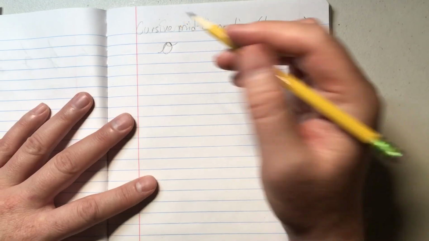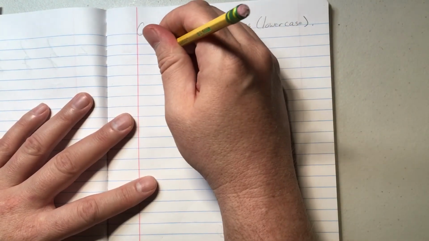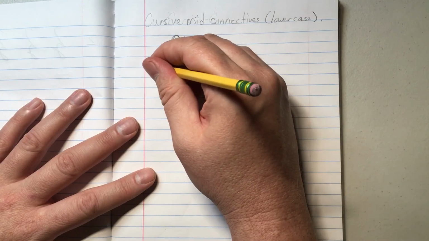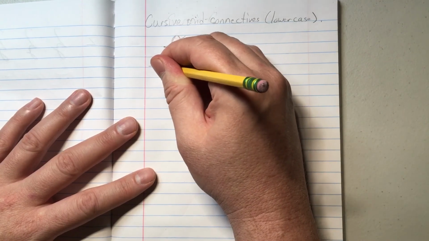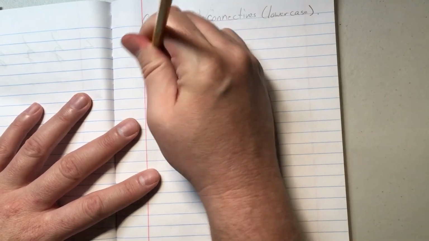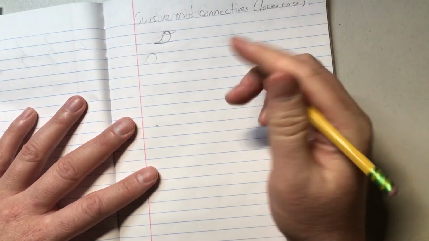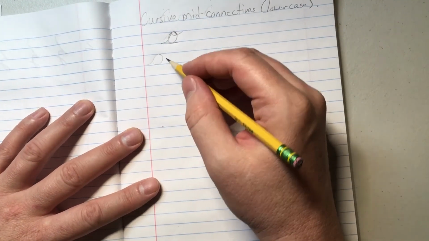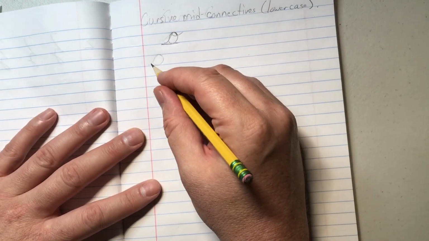Let's take a look at OA first, and I'll go down and make it like a list. O connects to the A. Oops, can't see that. Try that again so you can see. O will connect to the A like this.